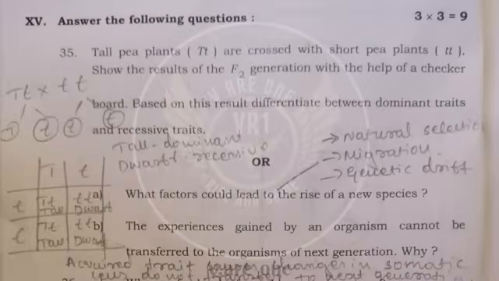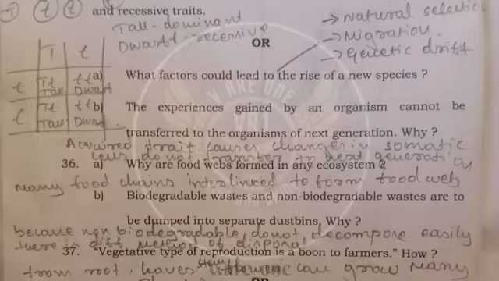35th question, you need to cross a tall pea plant which has capital T and small t, and a dwarf plant having both small t, and you have to draw the checkerboard, and here tall is dominant and dwarf is recessive. Next we have an option for this question: what factors could lead to the rise of new species? First one, natural selection, then migration and genetic drift.